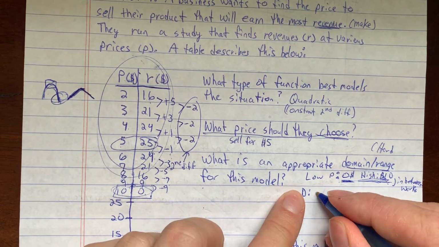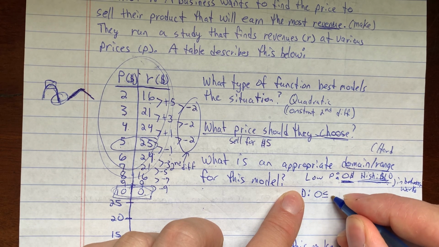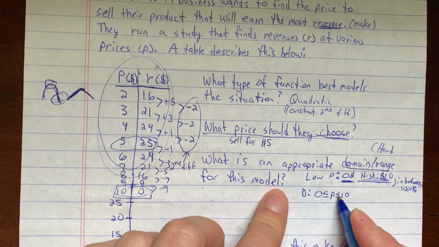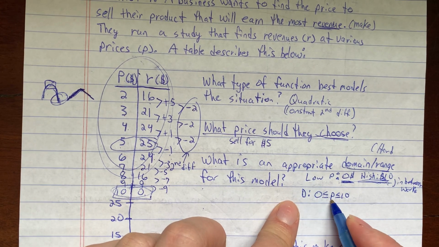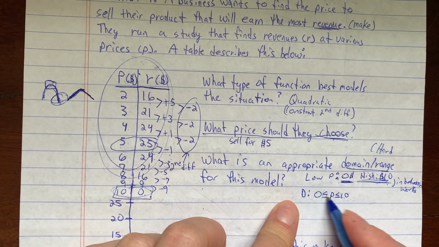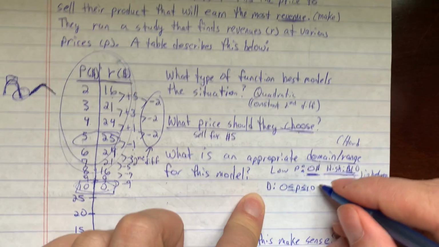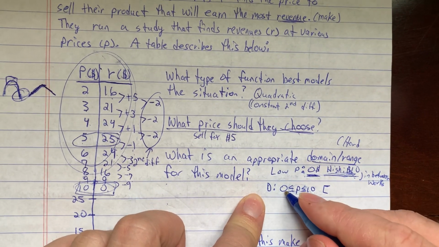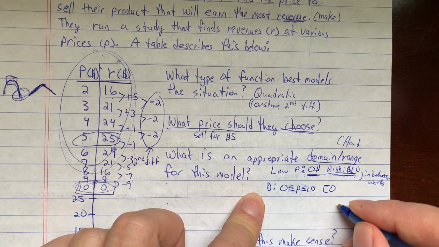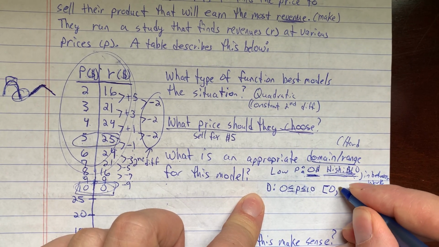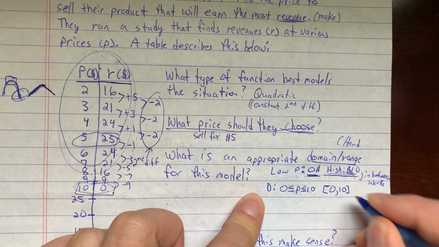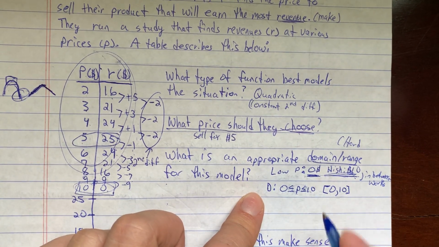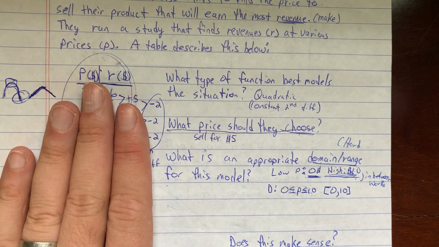We have a couple ways of doing this. We can say 0 is less than or equal to the price, which is less than or equal to 10. We always say less than or equal to, and the price could equal 0, and the price could equal 10, but it's got to be somewhere in between there. We can also use interval notation. We want to be able to write it this way. We use a bracket to show that the price could equal 0, comma, 10, bracket, because the price could equal 10. And so these are both correct ways of writing the domain, and you want to know both of them.